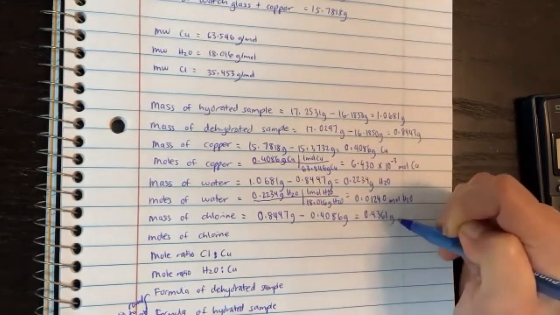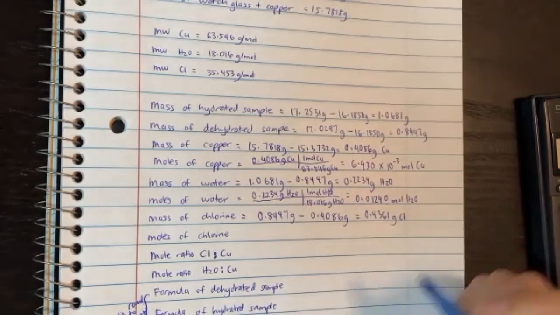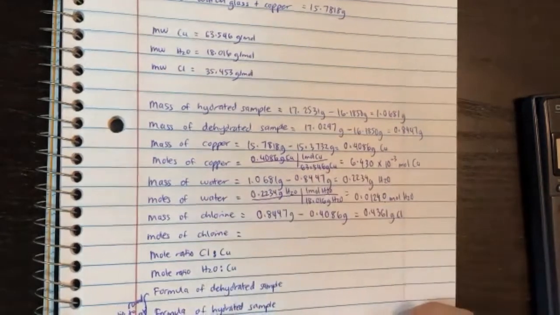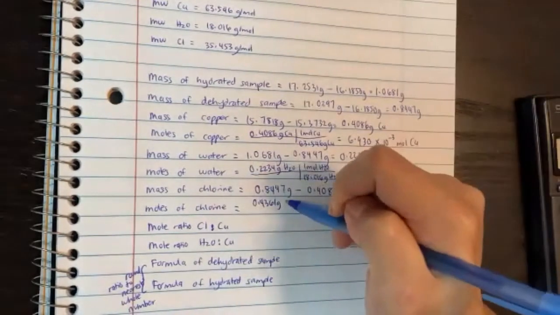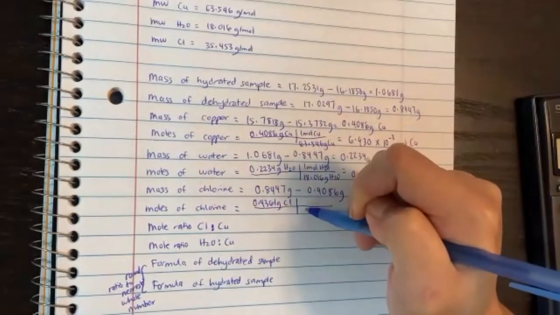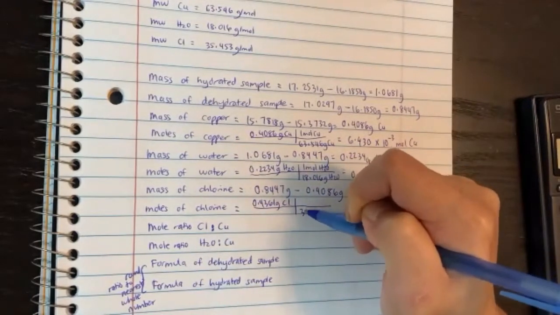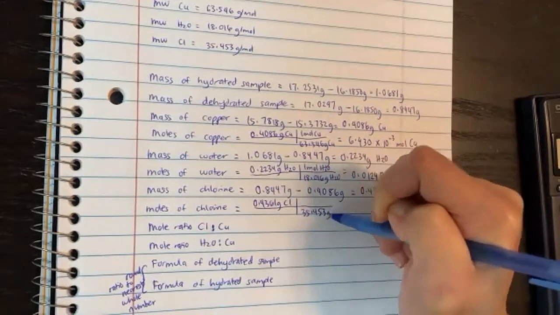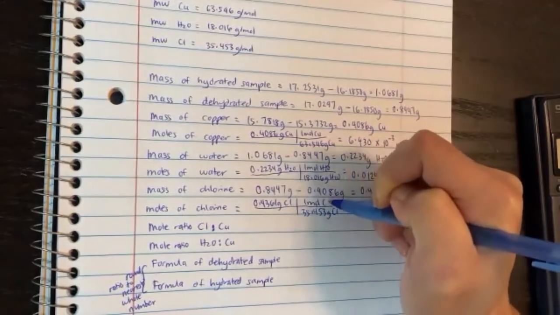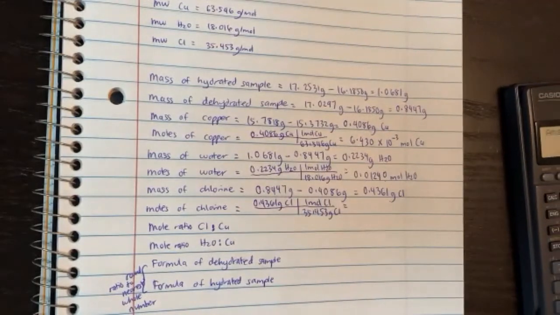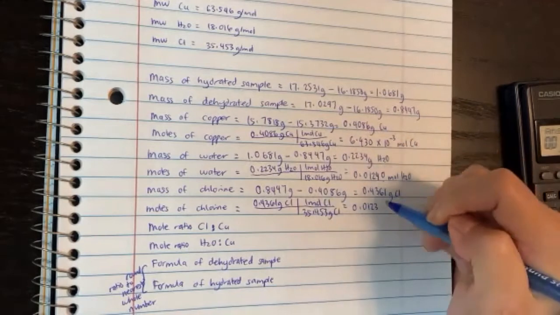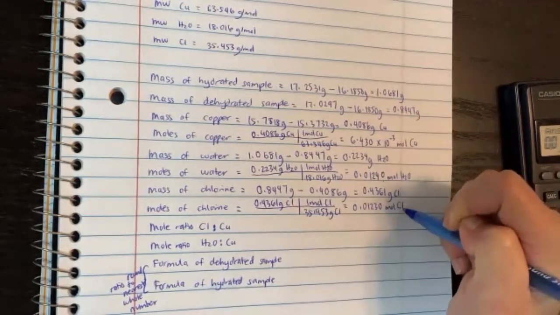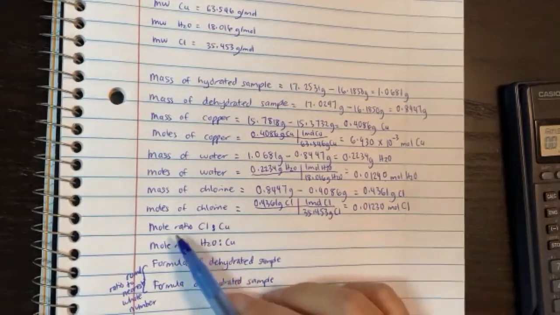0.4361 grams of chlorine. In that case, let's convert it to moles of chlorine using the molar mass. 0.4361 grams of chlorine divided by the molar mass of chlorine, which is 35.453 grams of chlorine in 1 mole of chlorine. We get 0.01230 moles of Cl.